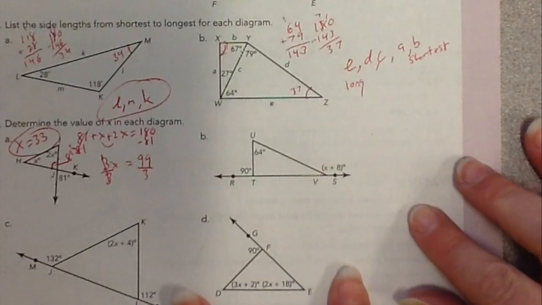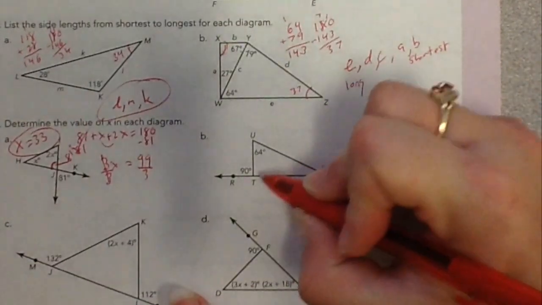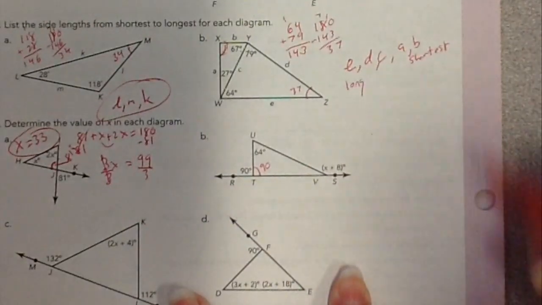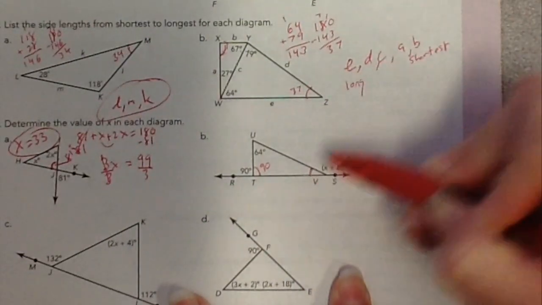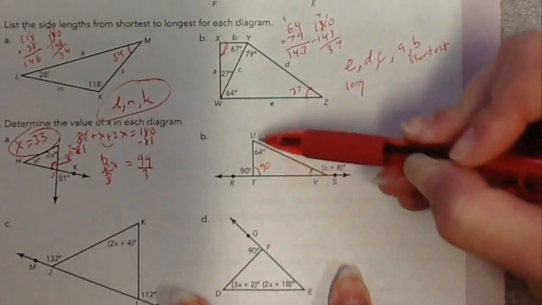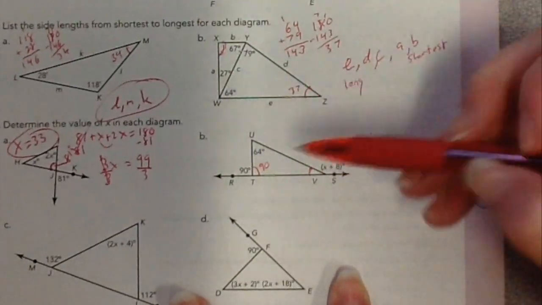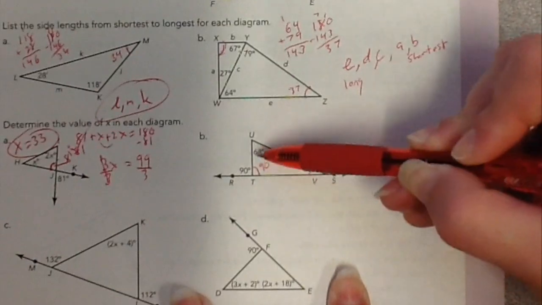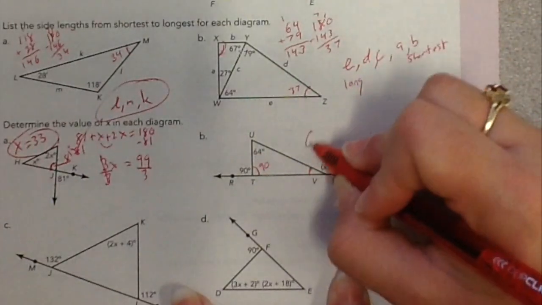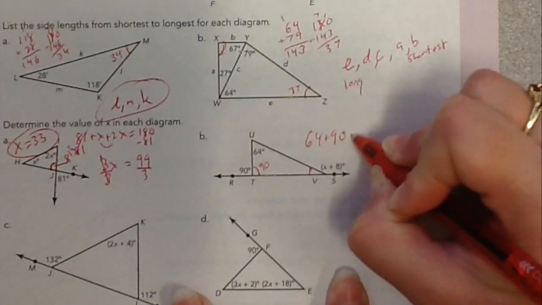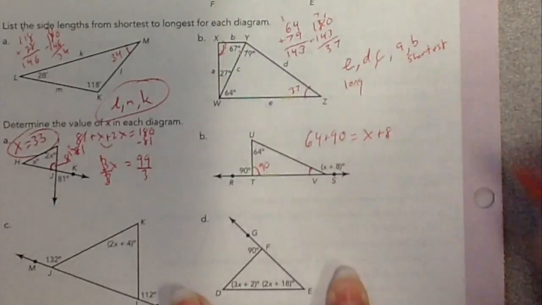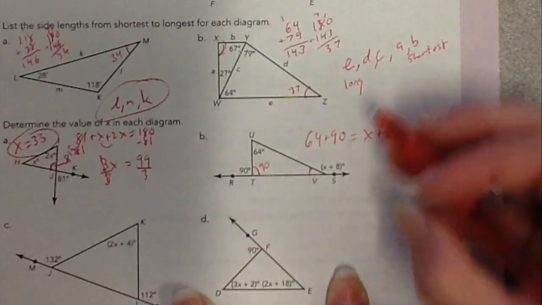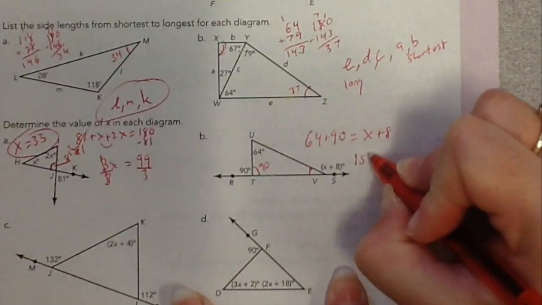Okay. Doing the same thing for B. If this is 90, then this in here is 90. So this angle is going to be whatever's left over from that 180. But we've also learned that those opposite interior angles are equal to this. So actually 64 plus 90 is equal to that x plus 8. So we'll add these together. That's going to be 154.